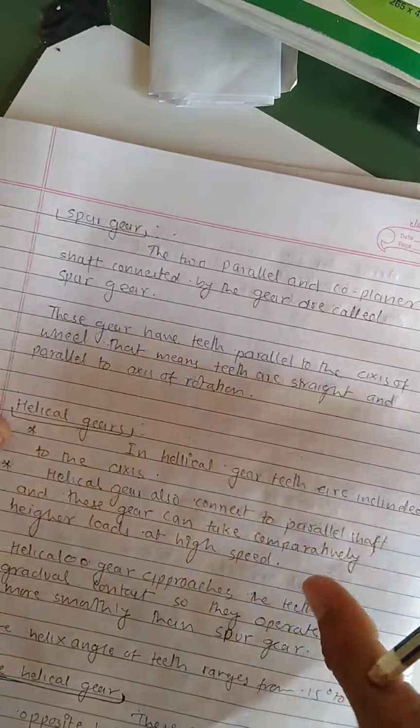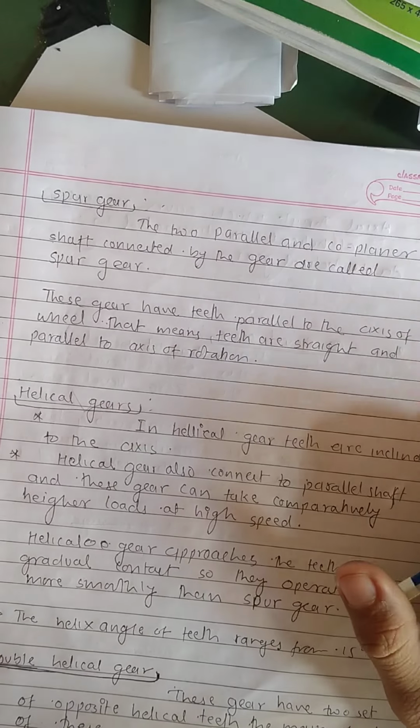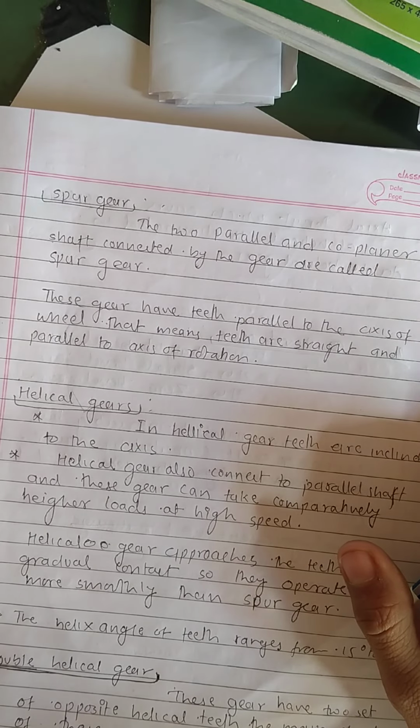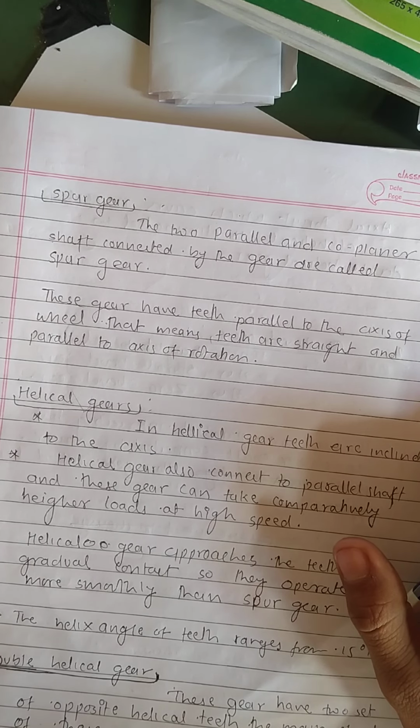Okay, let's go to the spur gear. In the spur gear, we will learn about the spur gear and its nomenclature, as well as we will do one gear designing process as well.